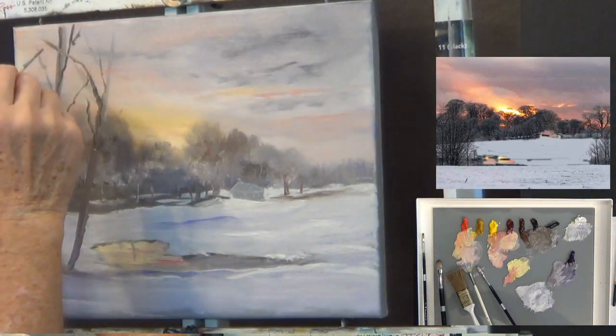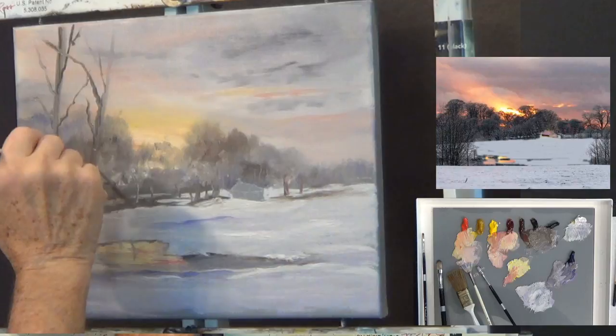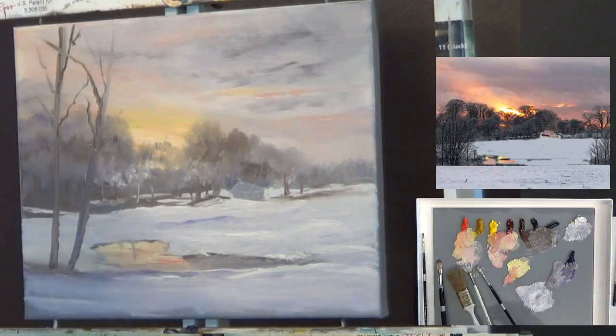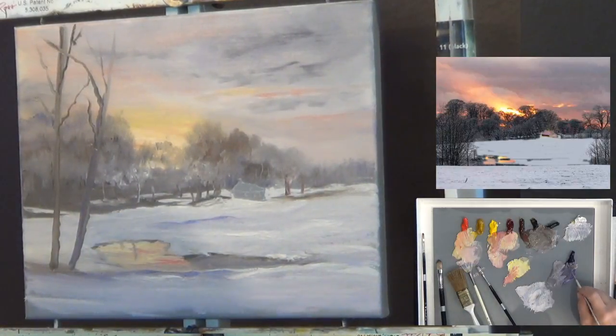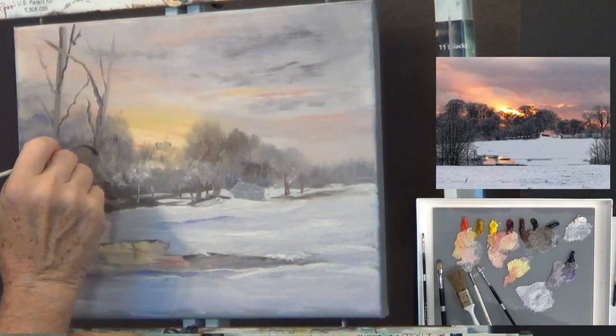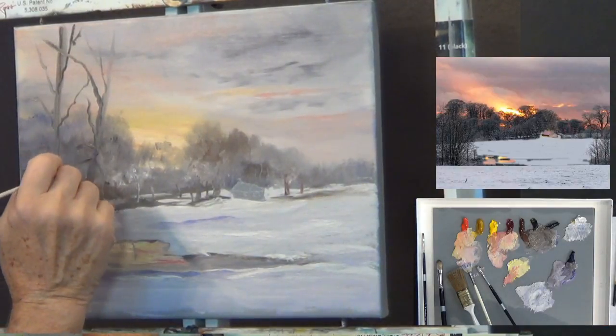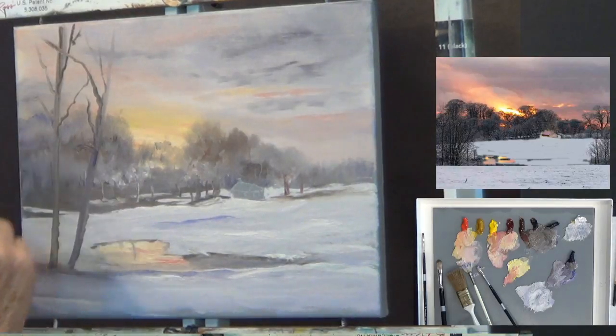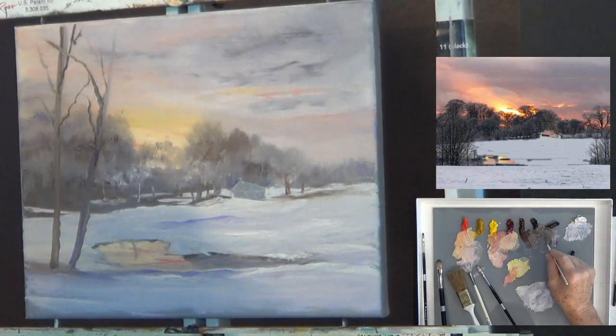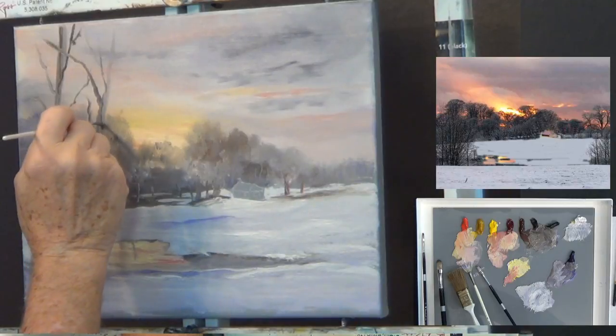Make them crisscross if you can remember to do that. And pull them out this way, pull them. It's got to be darker if you're going to show it over this background. We want this to be a little darker, otherwise it doesn't show up.